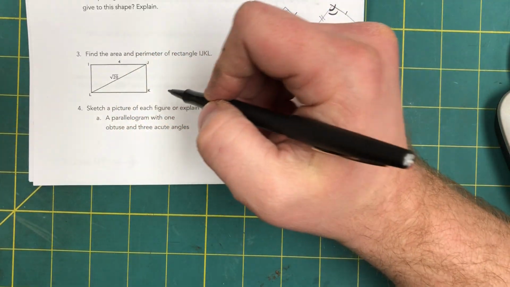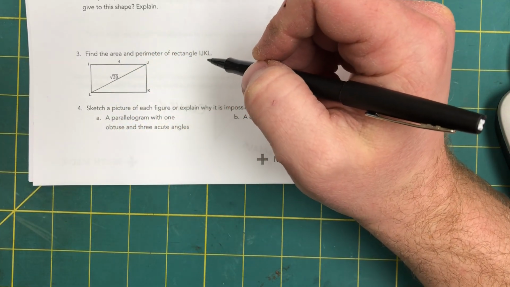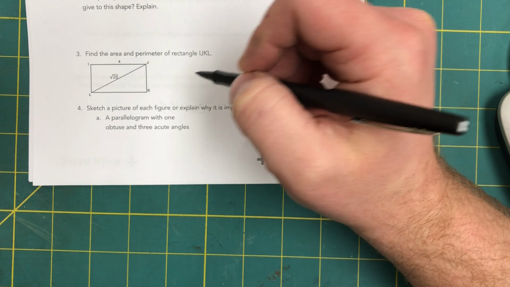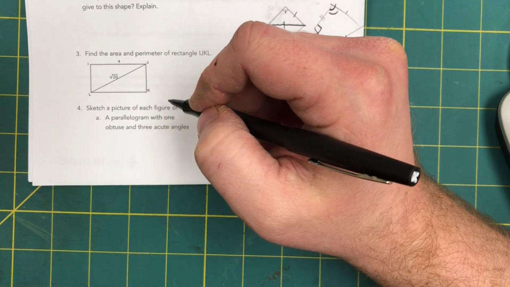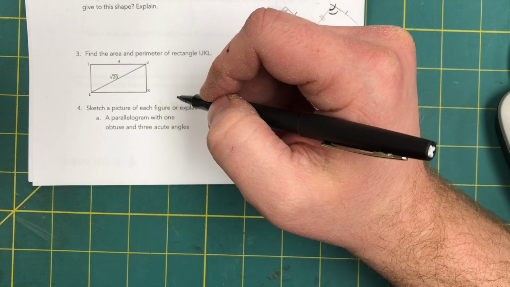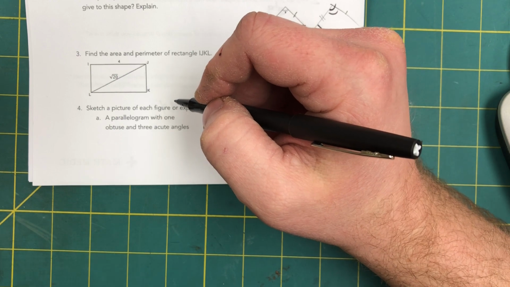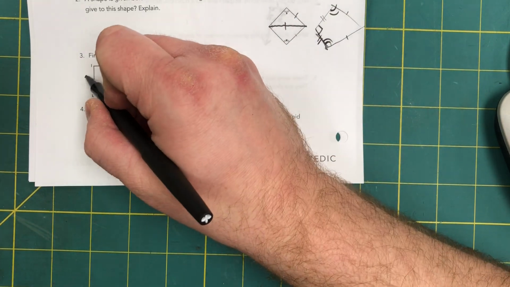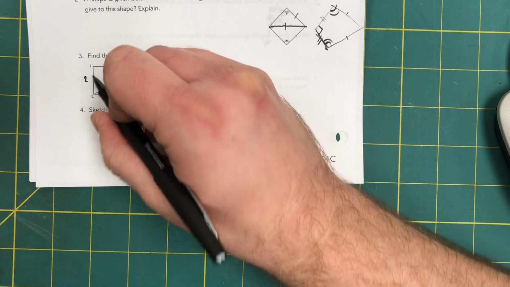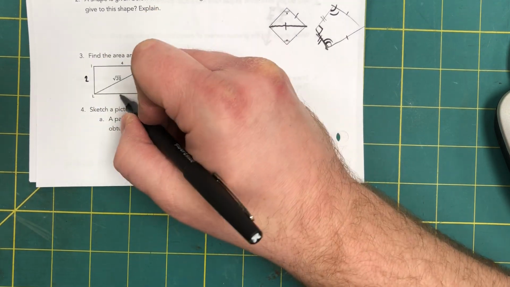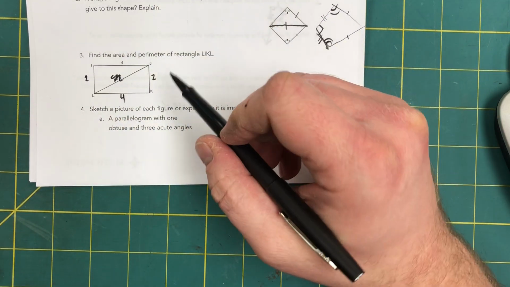All right, 3, find the area and perimeter of this. So this is going to revolve around the Pythagorean theorem, which we are going to spend some time on, but not right now. I'm going to tell you that this side here is 2. So if that side's 2, then that side's 2. If that side's 4, then that side's 4. You can ignore that.